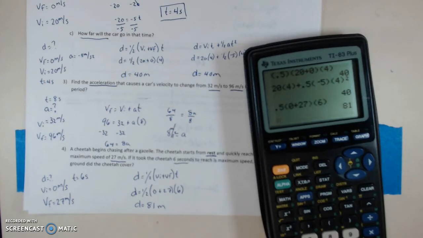Tomorrow, next time when we see each other again, I will be available to help students who may need a little extra work with this stuff. So, best of luck. Remember, follow the procedure, look at the knowns, take your time, and hopefully you find success with these problems. All right?